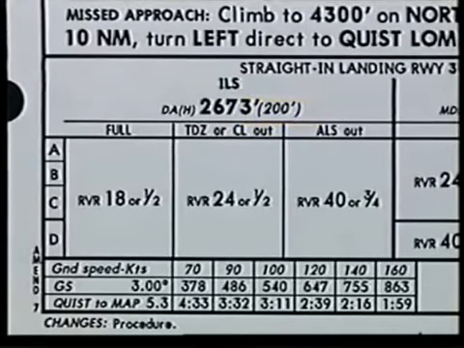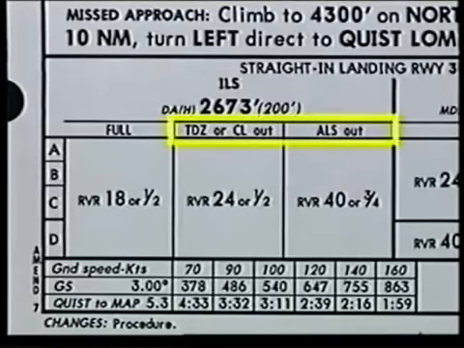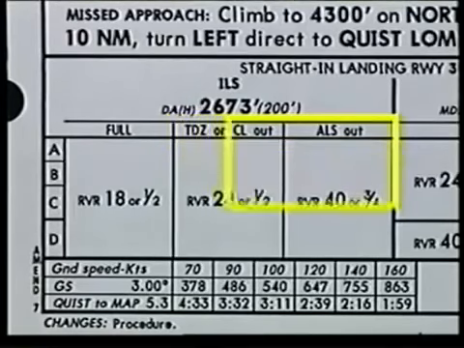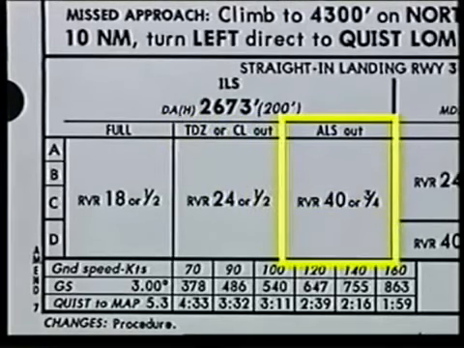For the full ILS, you must also have a touchdown runway visual range of 1,800 feet, or if RVR is not reported, a visibility of 1/2 statute mile. As you move to the right, you can see how the visibilities change for various inoperative lights. If more than one component is inoperative, you must use the more restrictive minimum. For example, if both the runway centerline lights and approach light system are out, use the minimums listed in the ALS out column.